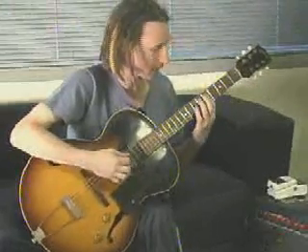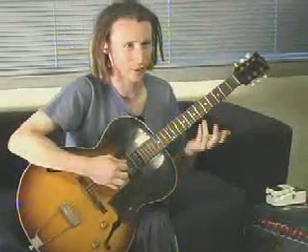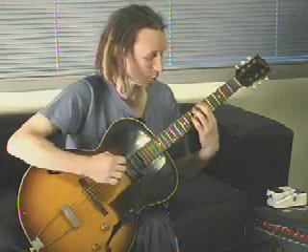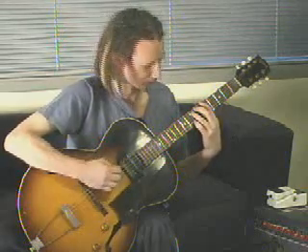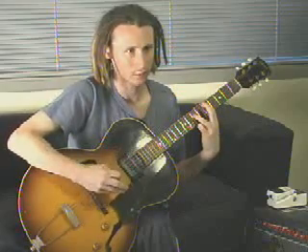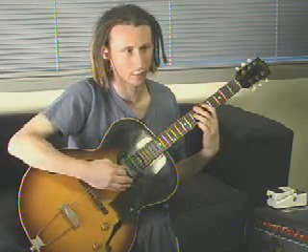A fifth is a very easy interval to identify, especially for people playing heavy music. That's what a power chord is: a root note and a fifth. The interval is a fifth, and those two together make up a power chord.